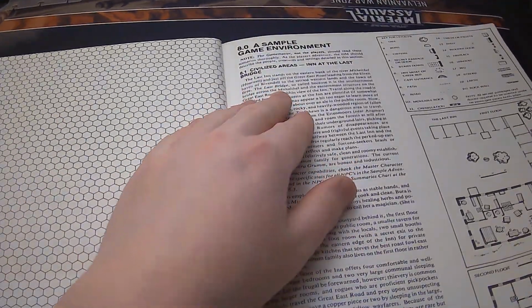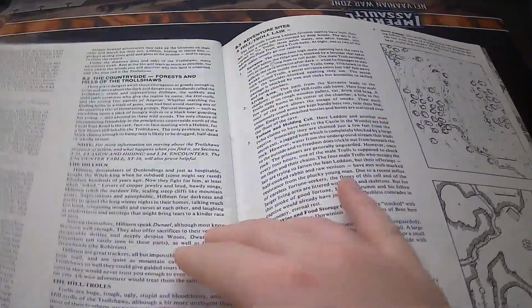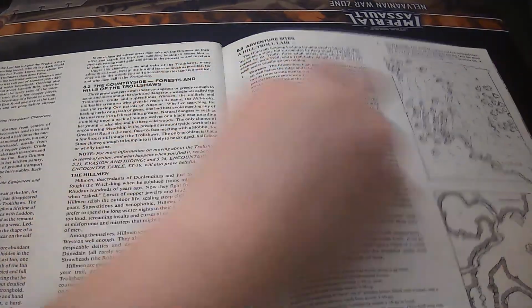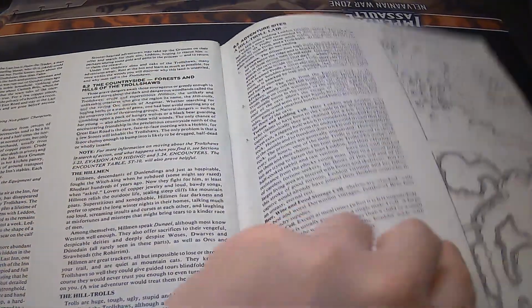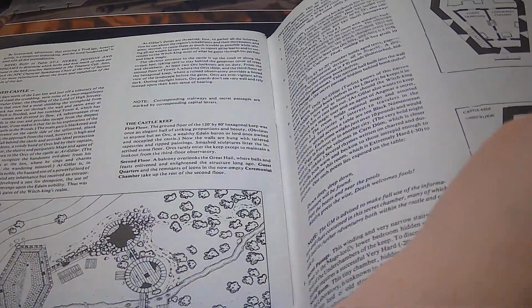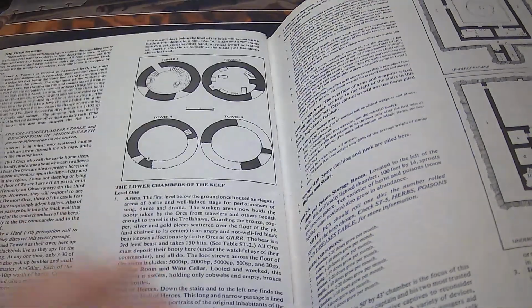A sample game environment. And then you have adventure sites. And that's pretty cool. Like, you have more stuff. But Ruined Castle, the Castle Keep. Okay.